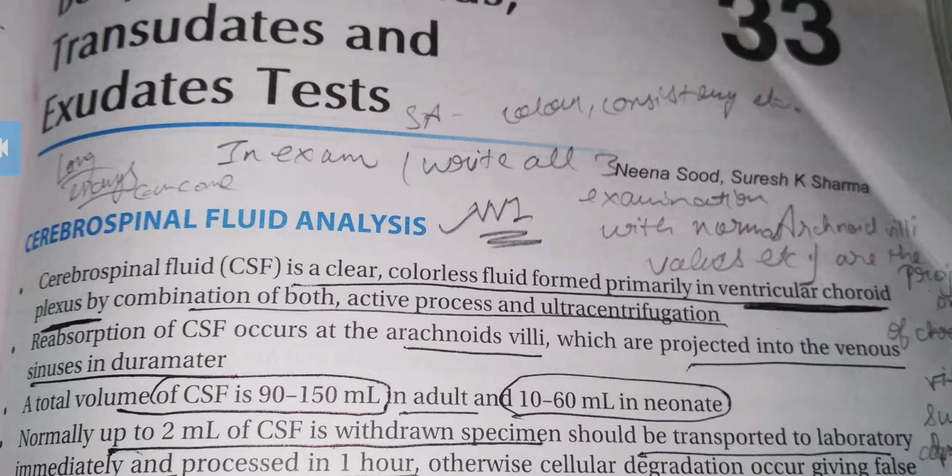Second is reabsorption of CSF, that is cerebrospinal fluid. The absorption occurs at the arachnoid villi. It is a part of the body which projects into the venous sinuses in the dura mater. Since cerebrospinal fluid is mostly found inside the brain, in the venous sinuses of the dura mater, arachnoid villi are present. At that site, the reabsorption of cerebrospinal fluid occurs.